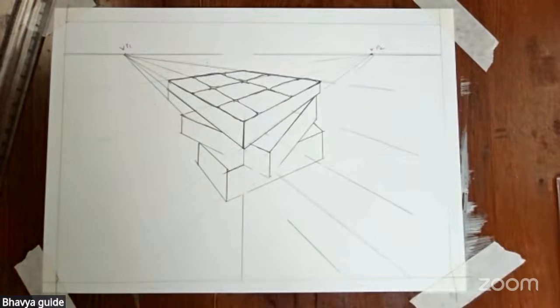Like that you need to divide. That is step one in the darker lines.